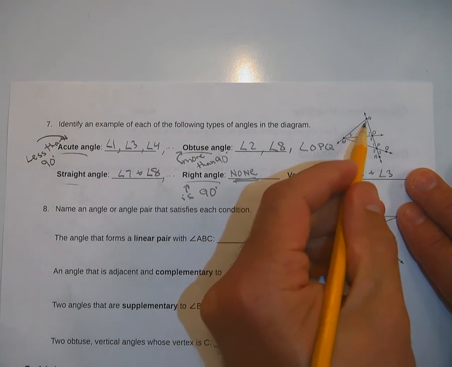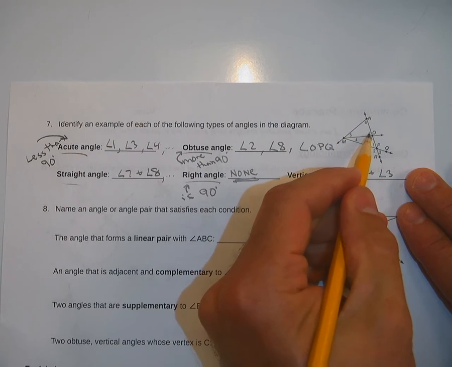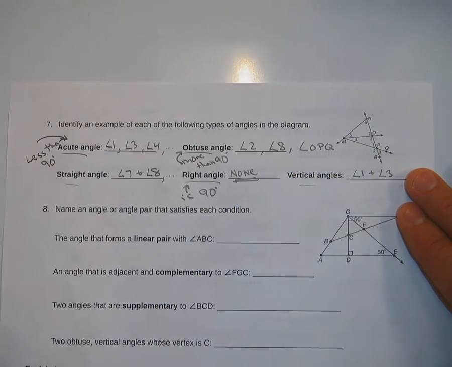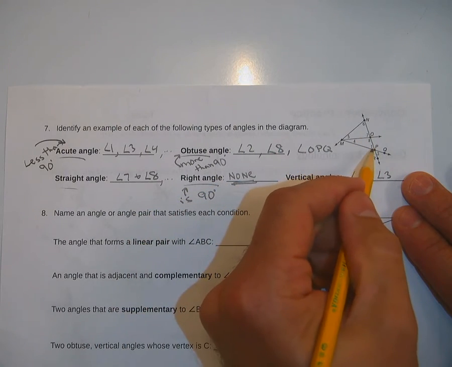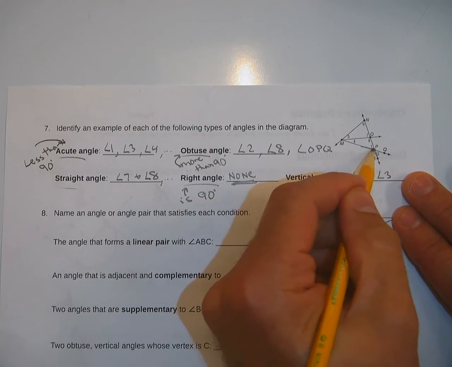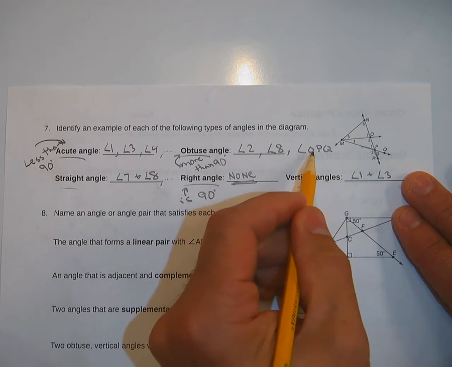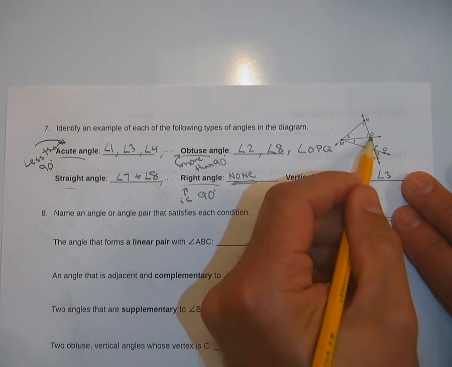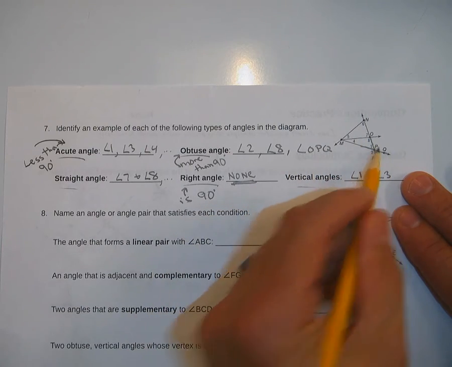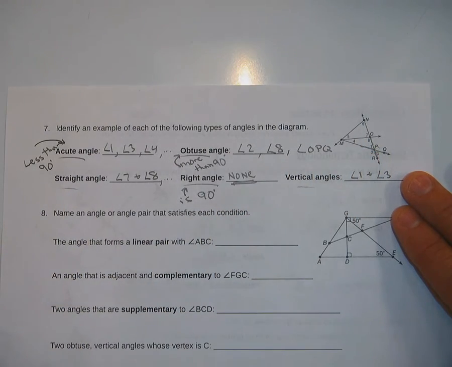Less than 90, less than 90, less than 90, less than 90. Almost all of these are acute angles. A couple obtuse ones, angle 2 and angle 8. So angle 2 is this big boy right here, is definitely over 90 degrees. And I also included OPQ because I didn't have a number, but O to P to Q, I could name that angle with the 3 points. So those are both obtuse, or larger than 90 degrees.